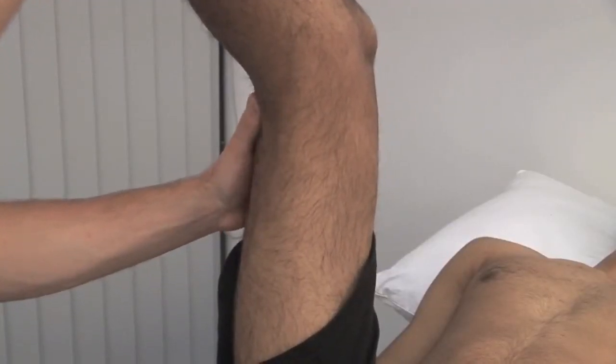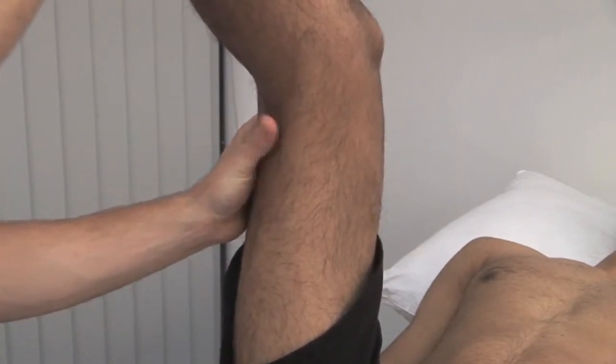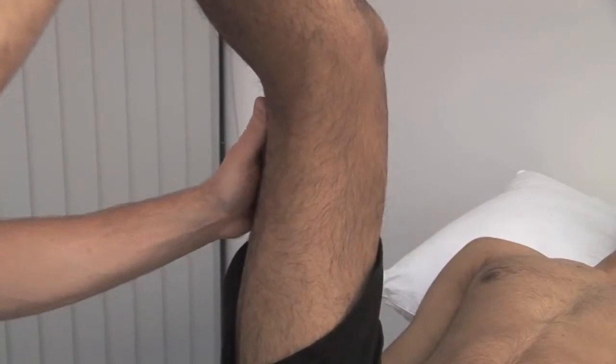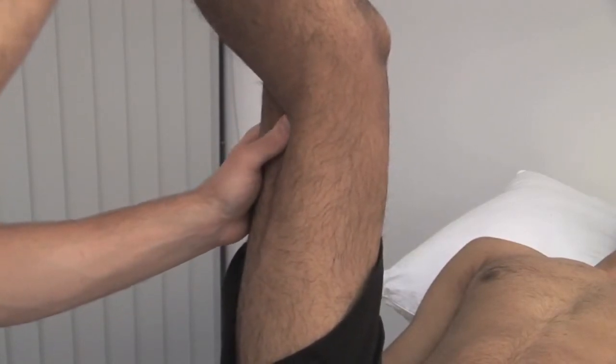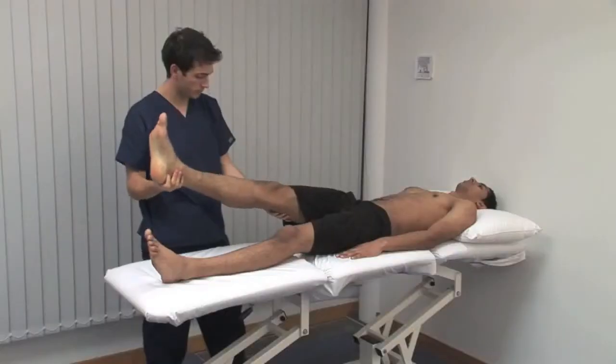Press over the hamstring tendons at either side. Is that sore? No. And then over the nerve in the middle of the fossa. The test is positive if pain occurs when the nerve is pressed, but not the hamstring tendons.